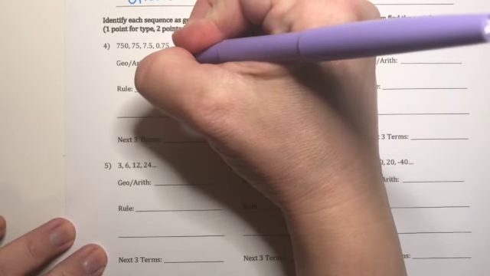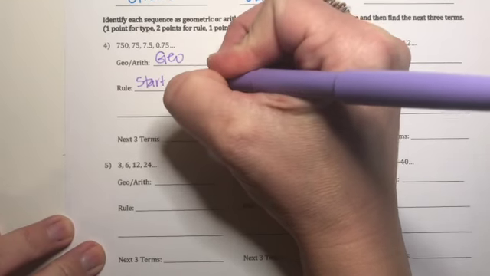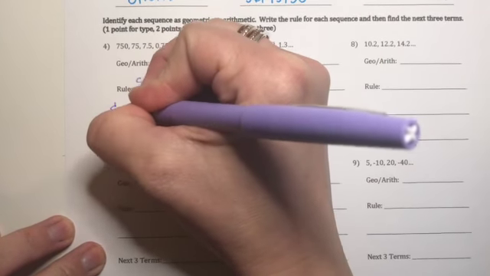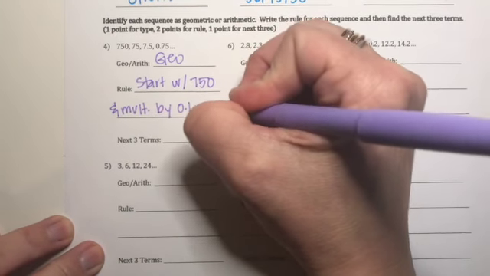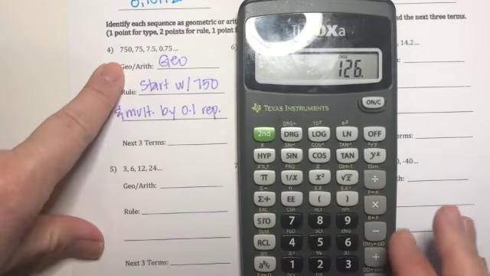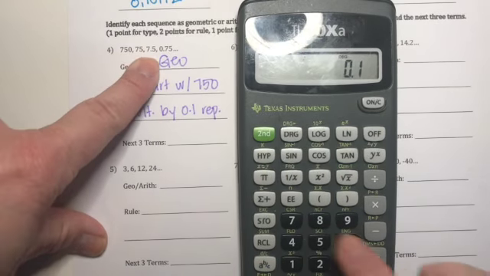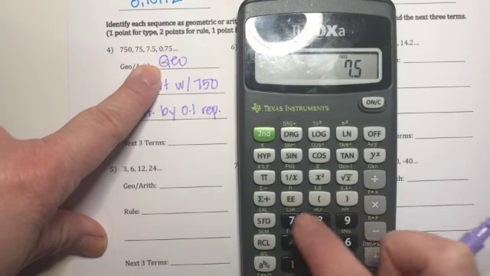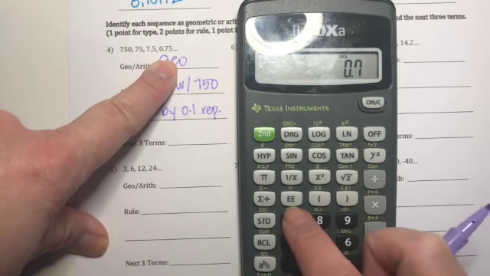Okay, so on number 4, is it geometric or arithmetic? It is geometric. And the rule should be start with 750 and multiply by 0.1 repeatedly, okay? Or 1 over 10. If you're not sure, you start with the second number and do 75 divided by 750, it's 0.1. What's 7.5 divided by 75? 0.1. What's 0.75 divided by 7.5? 0.1. That's how you can figure it out if you're not sure.